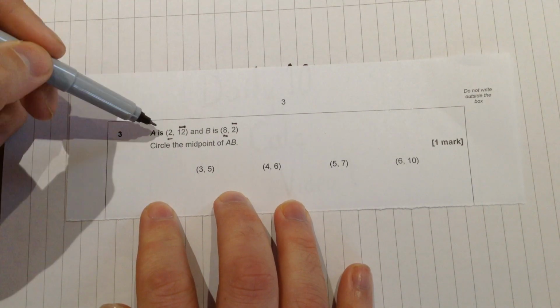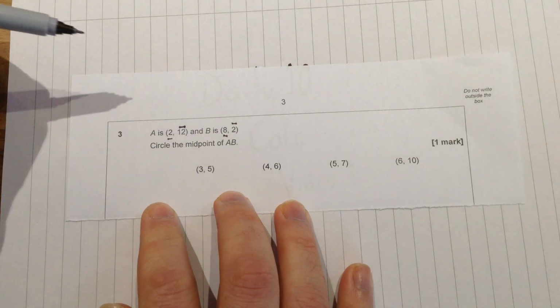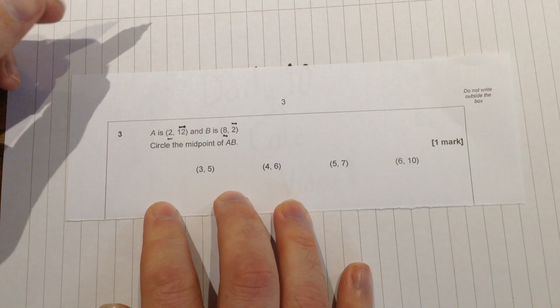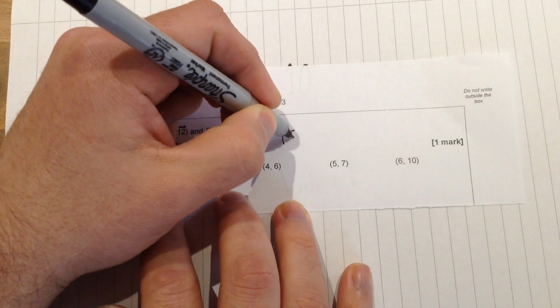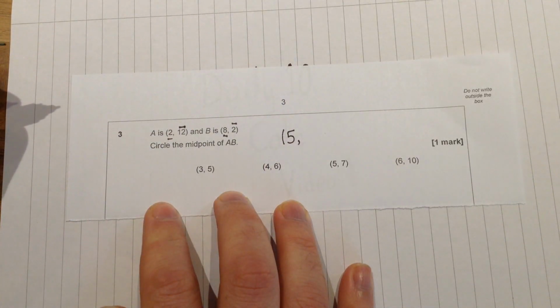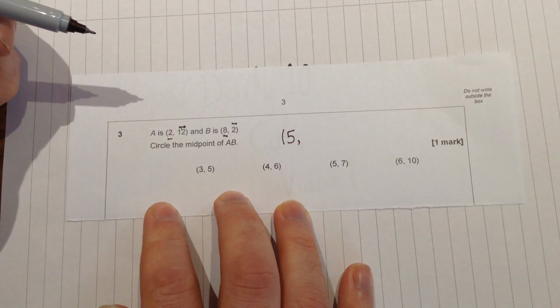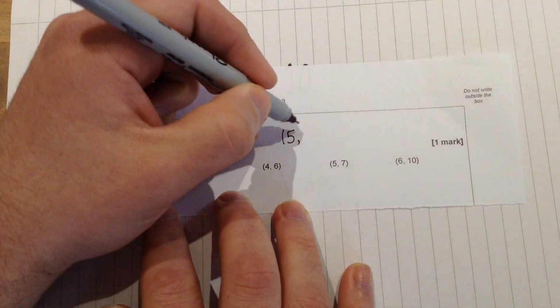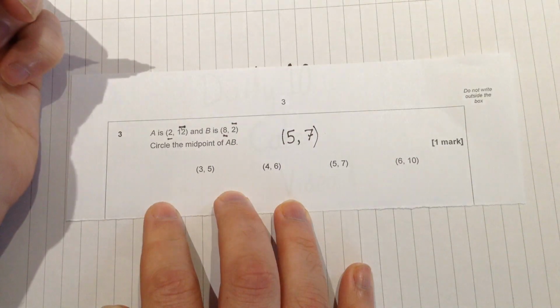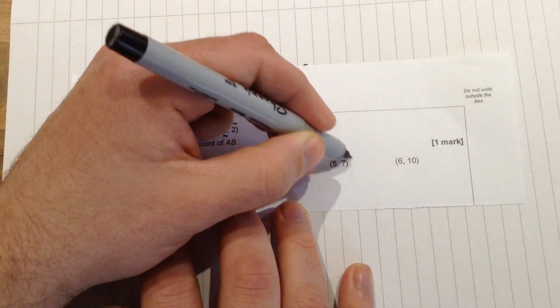you the midpoint. So here, 2 add 8 is 10, half it is 5, so the first part of the coordinate needs to be 5. And same for the second number, 12 add 2 is 14, half that is 7, so we need the coordinate 5, 7, which is here.